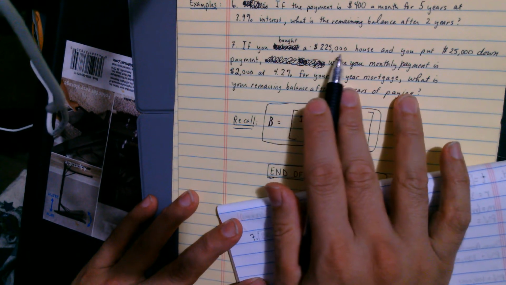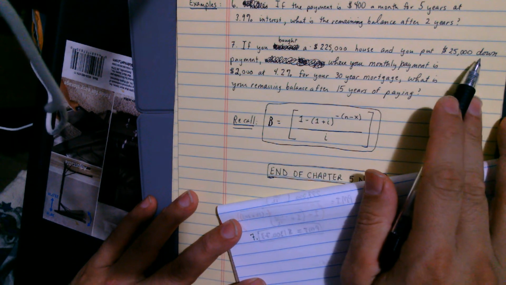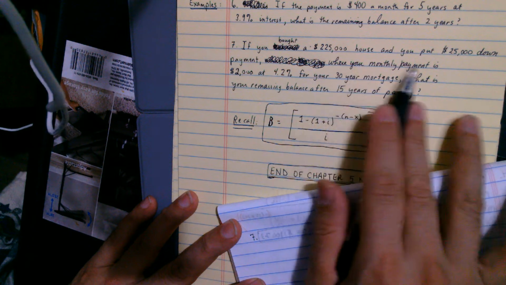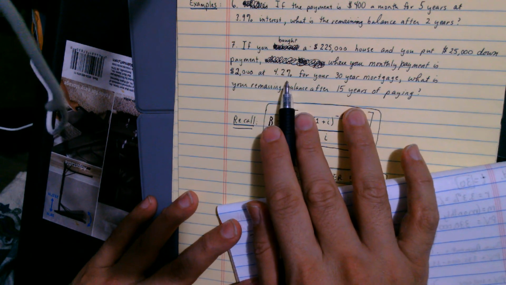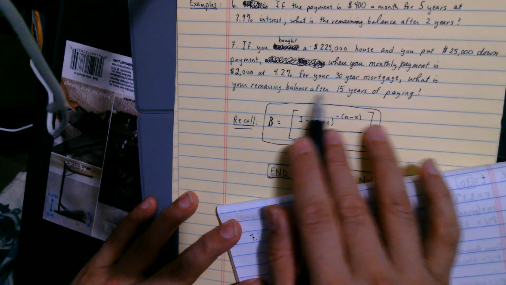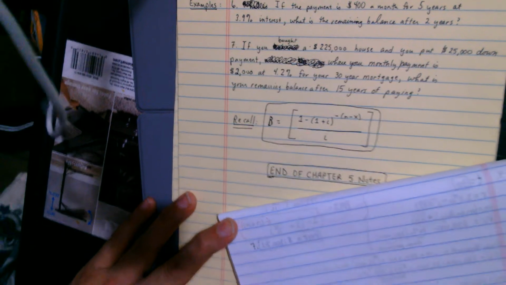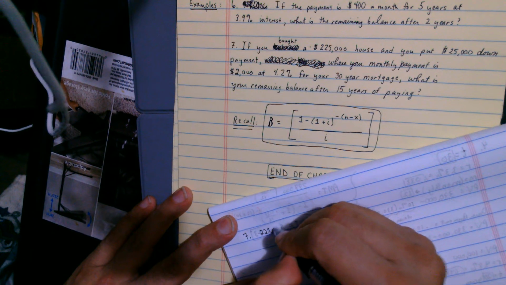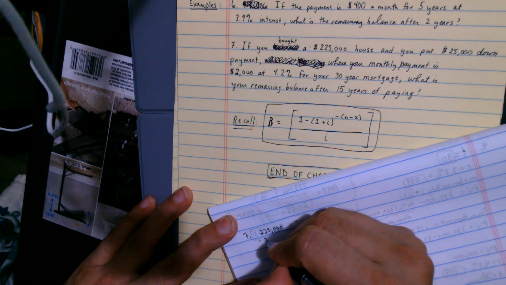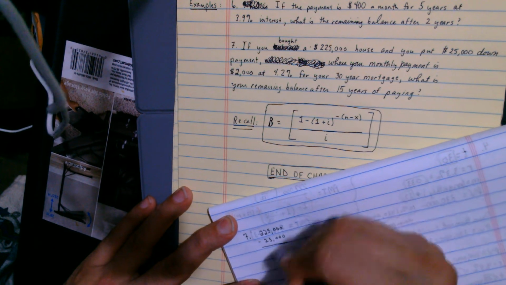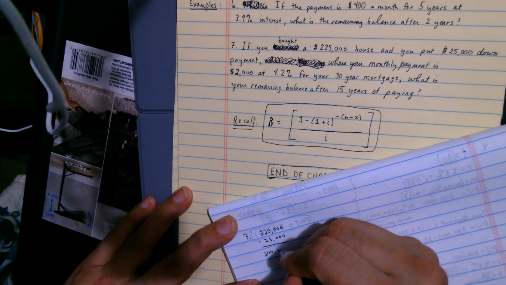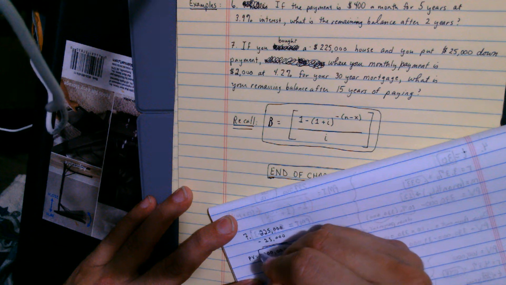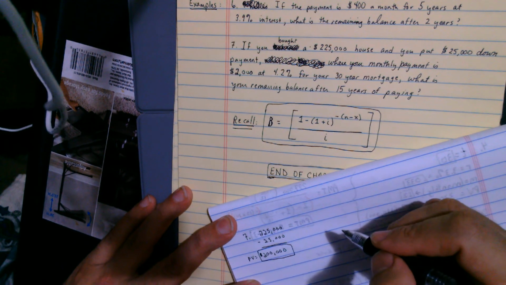If you bought a $225,000 home and you put $25,000 down payment, where your monthly payment is $2,000 at 4.2% for your 30-year mortgage, what is your remaining balance after 15 years of paying? So again, if you bought a house for $225,000 and then you put $25,000 down, $200,000 would be your present value. That's how much you have down.